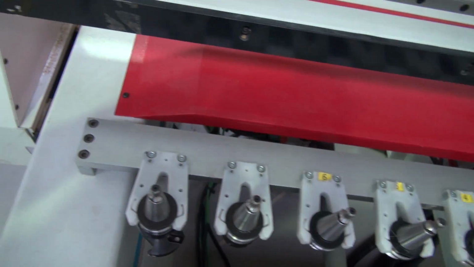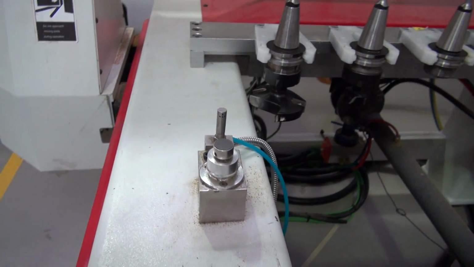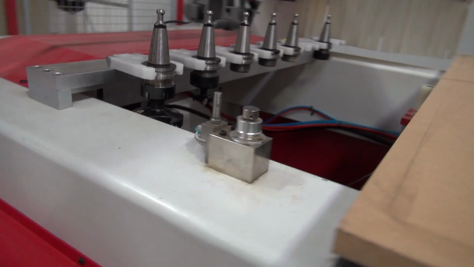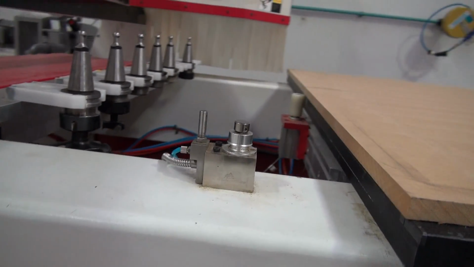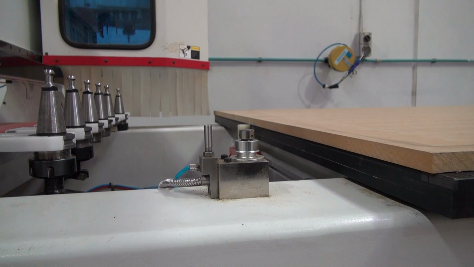Moving on to the calibration sensor. This acts as an integral part of ensuring correct machine operation. Upon changing a drill bit or a cutter, this is where the new bit is measured for height to ensure that when the bit is called up for operation, it will operate at the desired depth.